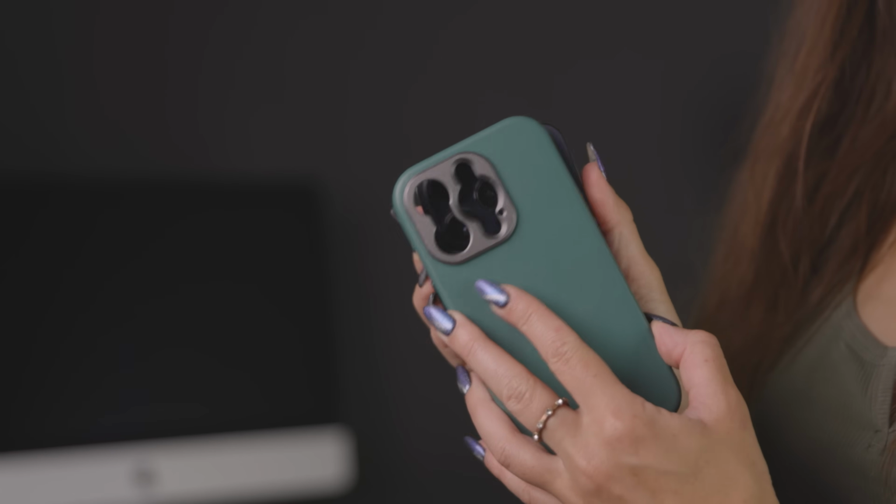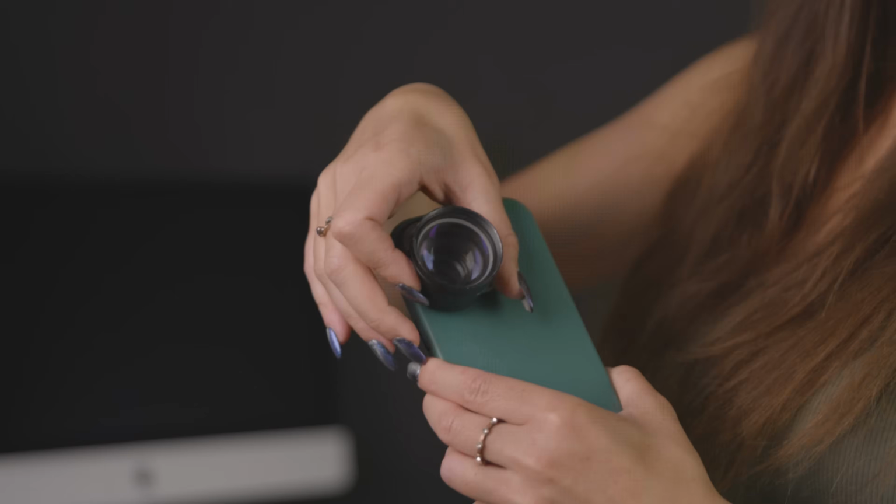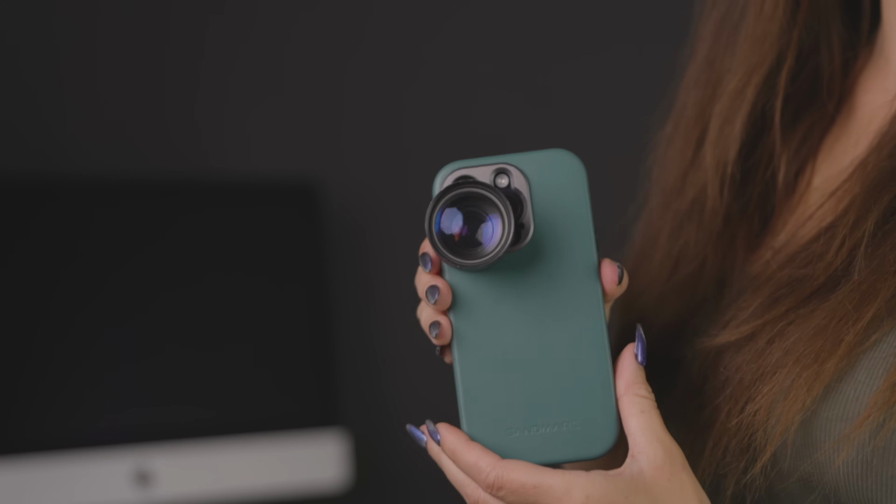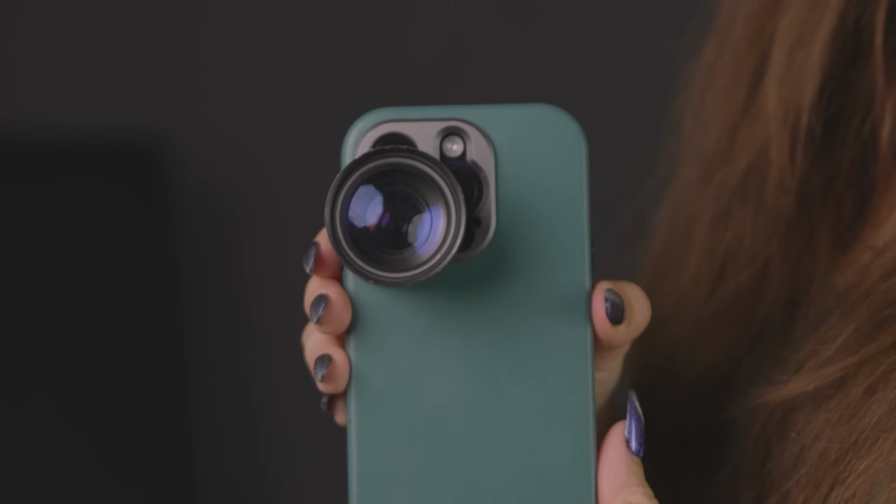What's great about the lenses is they change the look of the camera, so it could be a wide, a fisheye, or a telephoto, but you're still going to be utilizing this large sensor. All right, now that you know the plan, let's shoot.